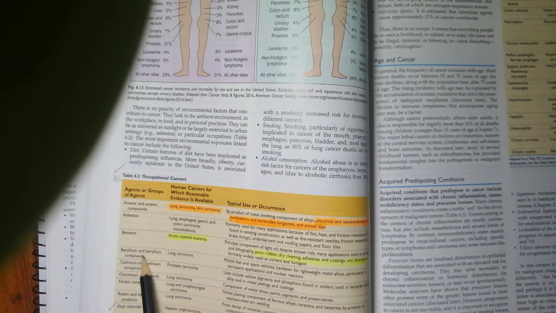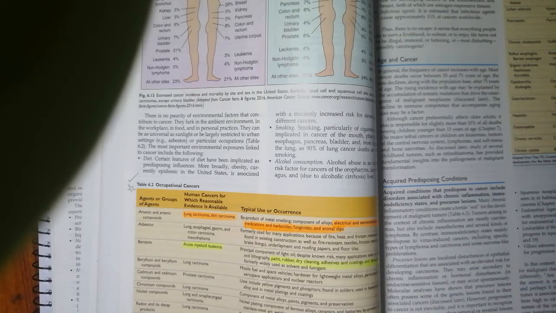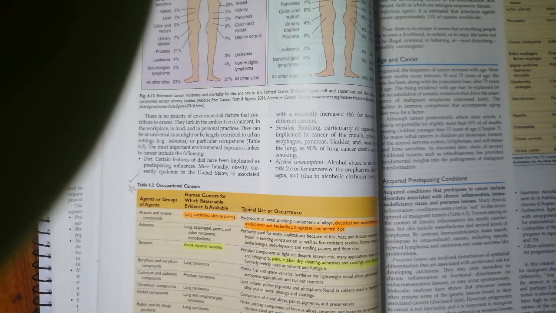So beryllium and beryllium compounds are related to lung carcinoma. Beryllium is basically something that is found in certain sophisticated electrical equipment. It is used in nuclear reactors. It is used in aerospace equipment. It is used as a component of missile fuel.